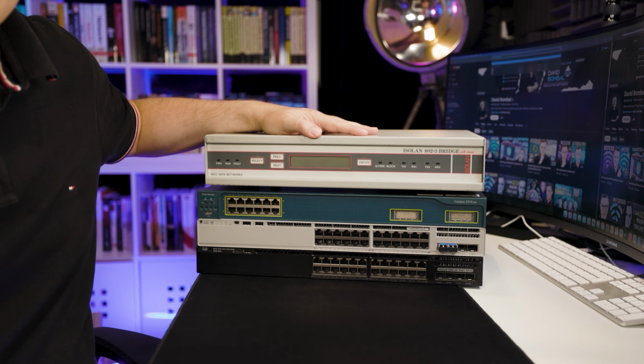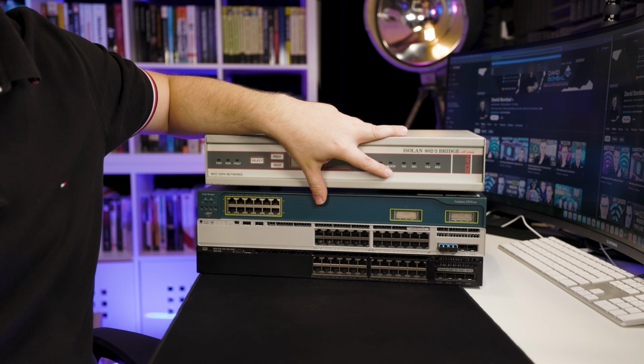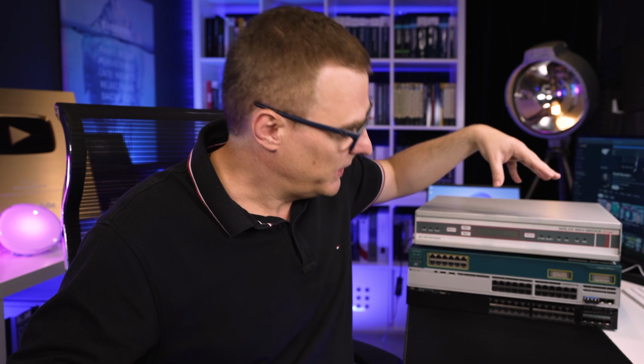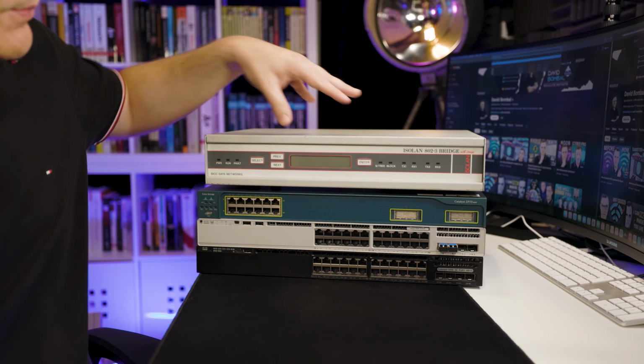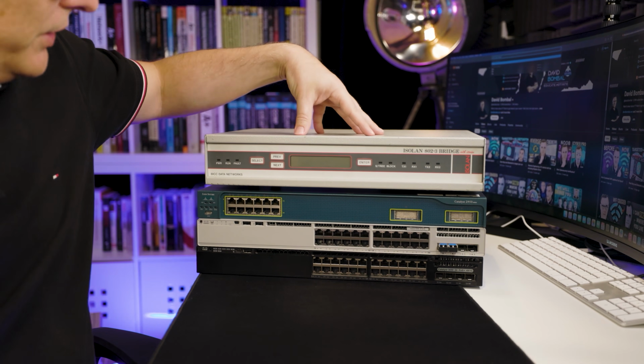Here's an example of a bridge. Switches are very similar to bridges in that they learn where MAC addresses are in the topology. There are differences between a bridge and a switch, and I'll talk about that right now. But first, I want to show you that bridges actually existed. This is a physical bridge. People sometimes complain that I show older devices in my videos, but understand that even today, in a very modern switch like this, a 9200 series switch, it still refers to a root bridge in spanning tree. So you'll see the term bridge in spanning tree, and that's because spanning tree ran on a bridge like this.